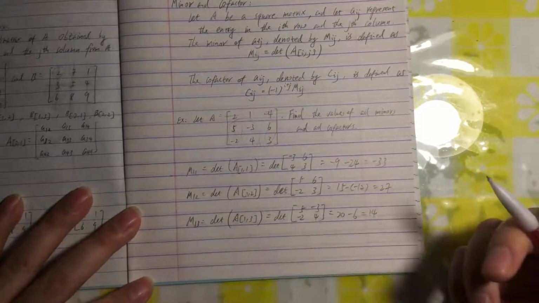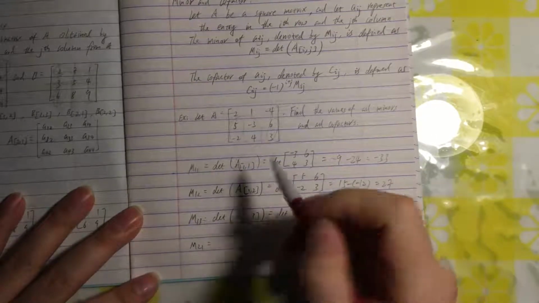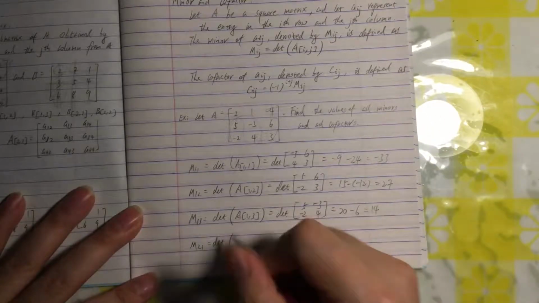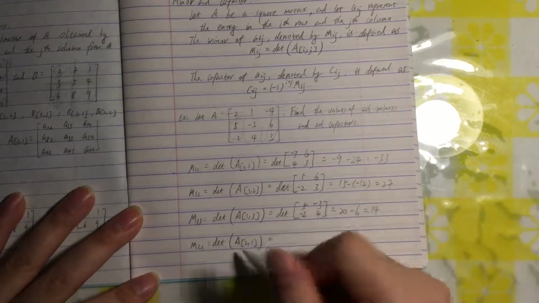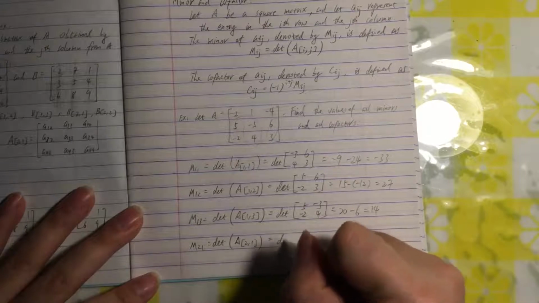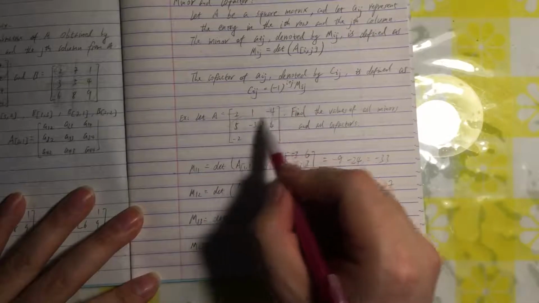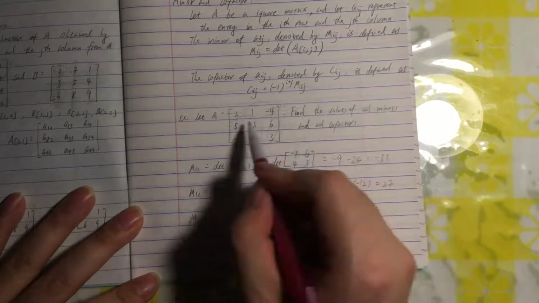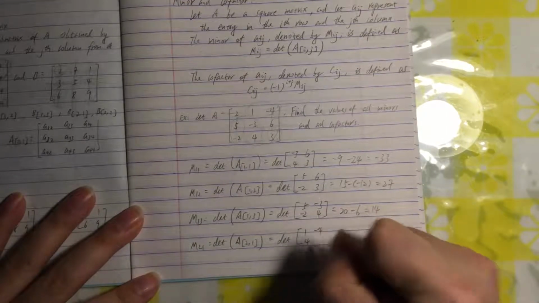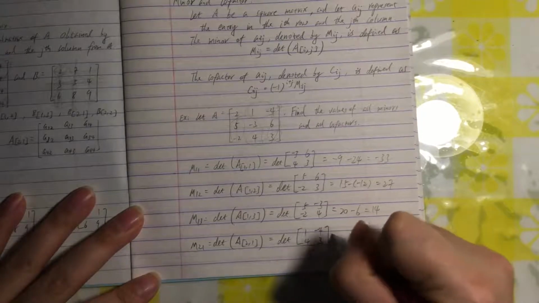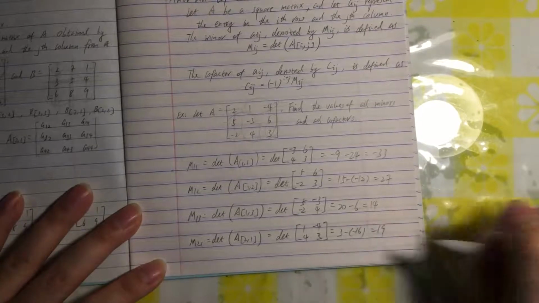That's the minor M13. Next, let's find M21. That's the determinant of the submatrix A sub 2,1, which is obtained from matrix A by removing the second row and the first column. What's left is 1, -4, 4, 3. Then take the determinant. I get 3 minus -16, which is 19.